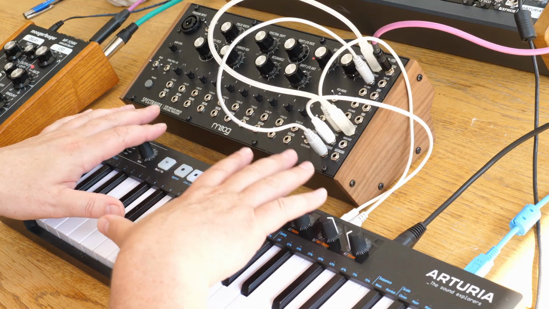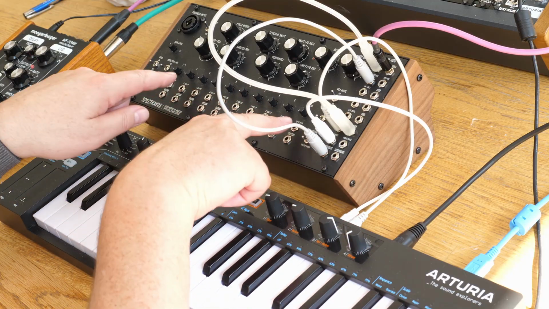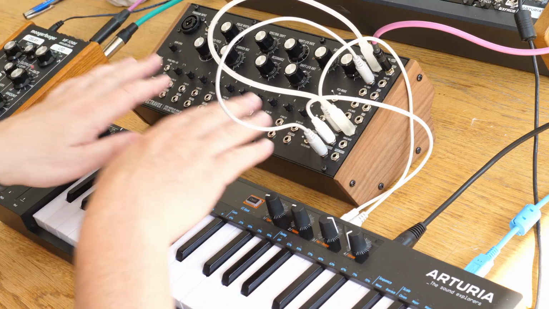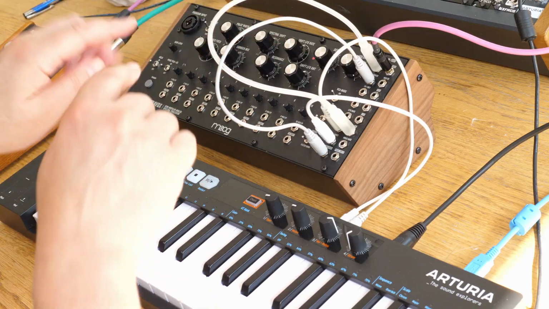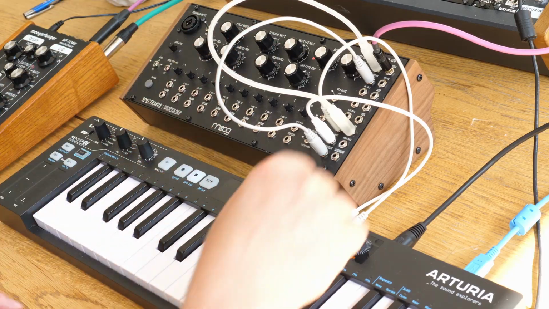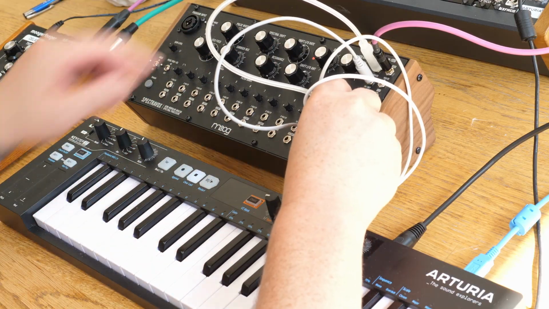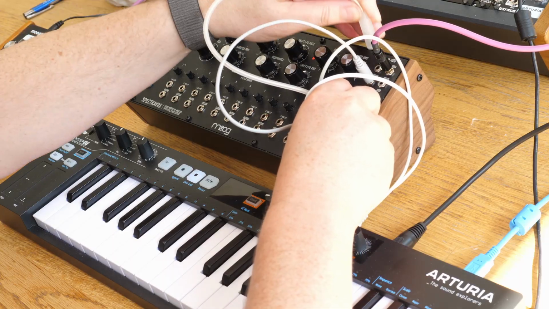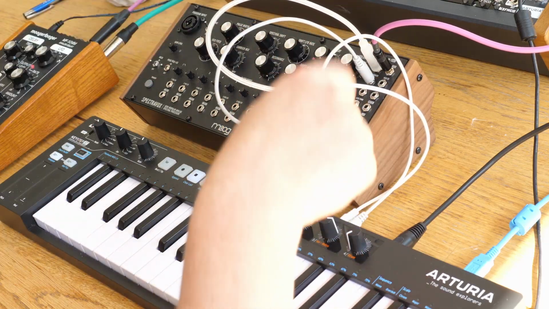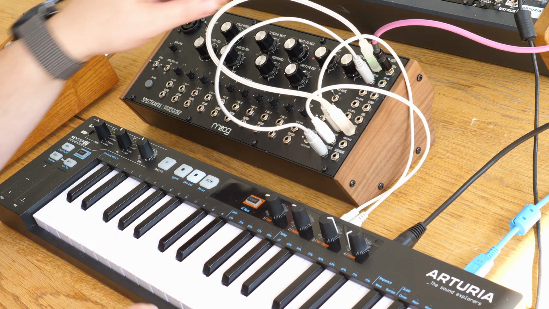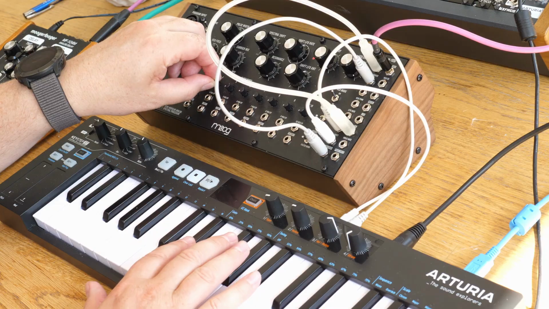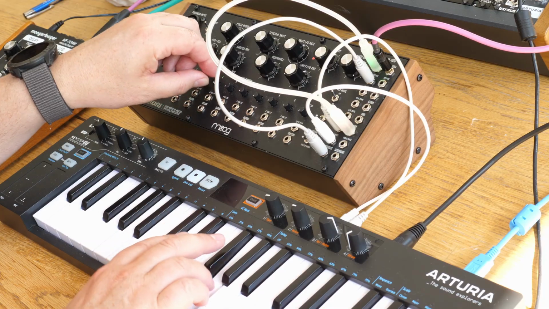This isn't using the VCO, we're just listening to the filter, to the resonance of the filter. So in order to not listen to the VCO, we've got to just use the envelope to trigger the filter. So we're doing that using the envelope as the program input. But to trigger the envelope, we're using the Arturia. So when I hit this, we are triggering the filter.